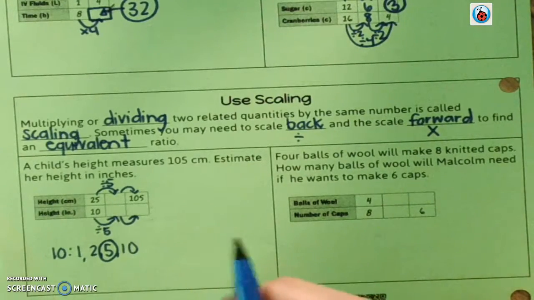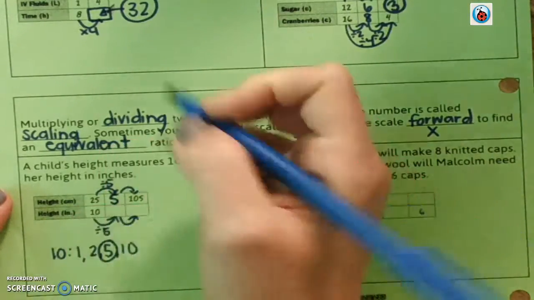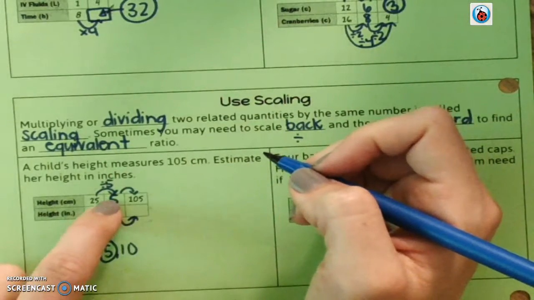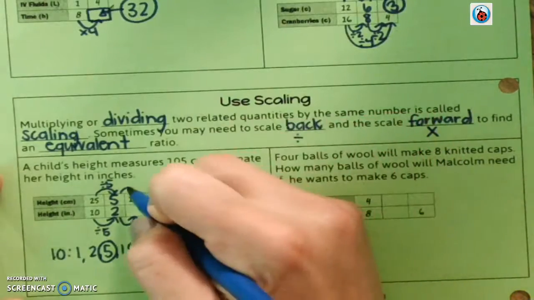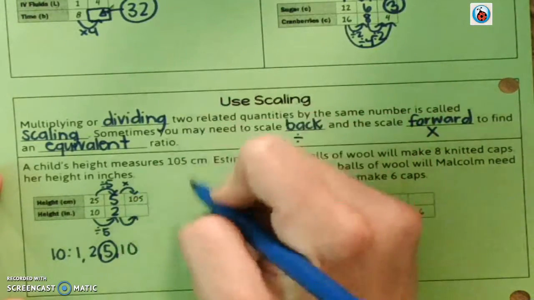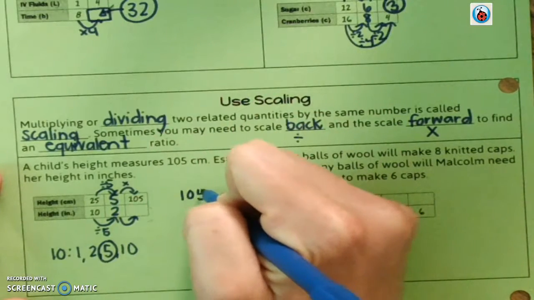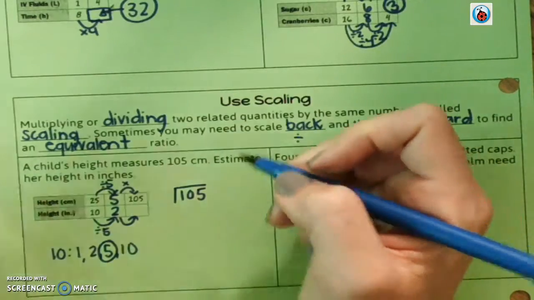Okay, if I do 25 divided by 5, what do I get? Everyone tell me. 5. What about 10 divided by 5, guys? 2. Okay, we need to figure out how, I know I can get 5 into 105, but what do I need to multiply it by? So, if you don't know, we're going to go off to the side and do 105. What do you think you have to multiply it by?